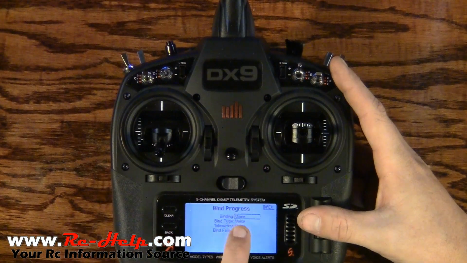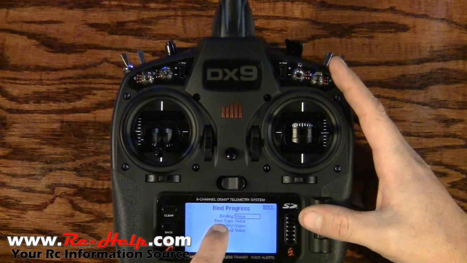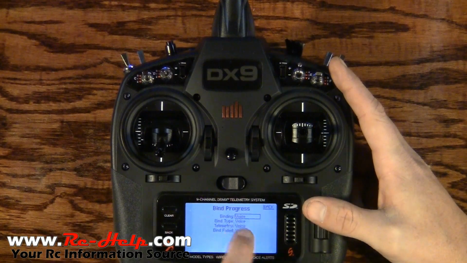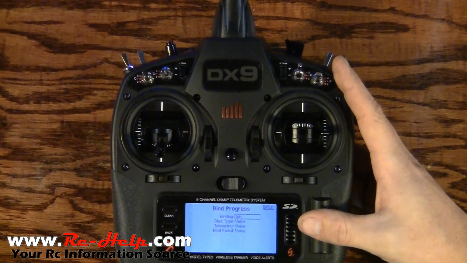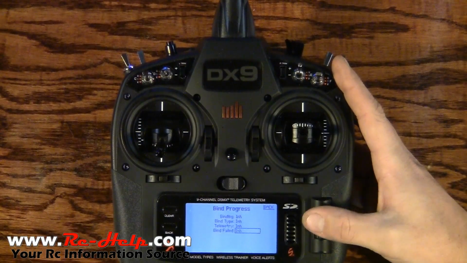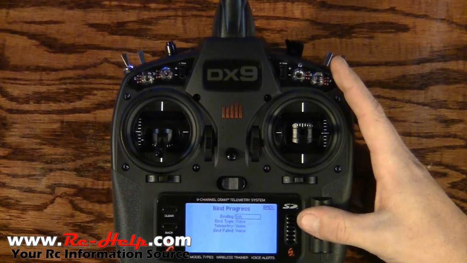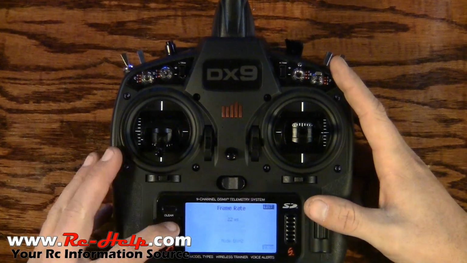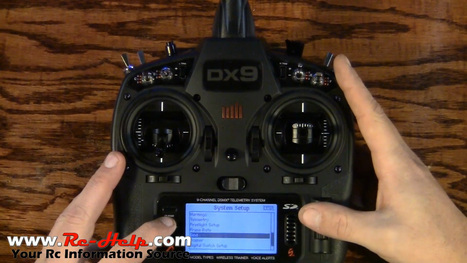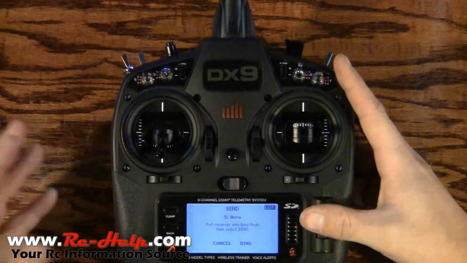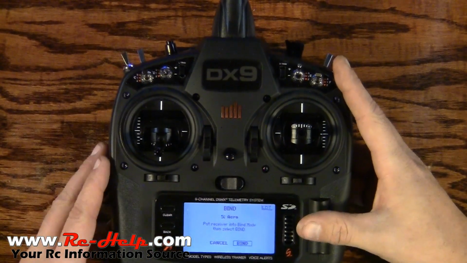Now in here, for the binding process, you can leave the voice on where it says binding, what kind of bind: DSM2, DSMX, telemetry, and bind failed. If you want to turn them off, you can just go in and turn them all off. Alright, go back, and then your bind. This is your binding mode, as she says.